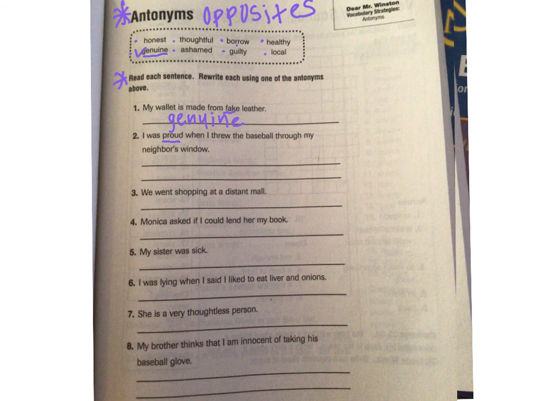And number 3, we went shopping at a distant mall. That means it's far away. That's a harder word too. Well, it kind of is like distance learning, right? But they're at a distant mall, which is not close to them. So if I was in Farmington, I might go to a local restaurant, okay? Local. That was maybe a little bit harder one. So Mrs. Hagen helped you with that one.